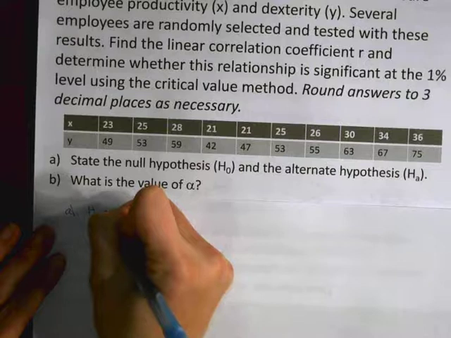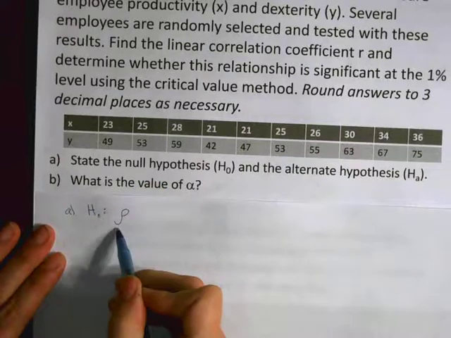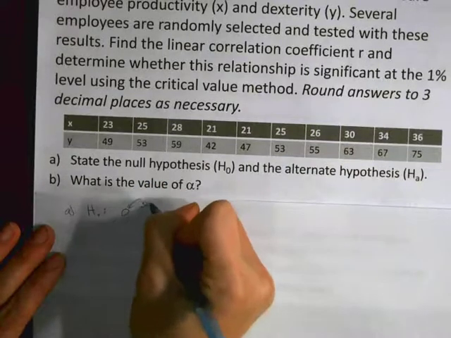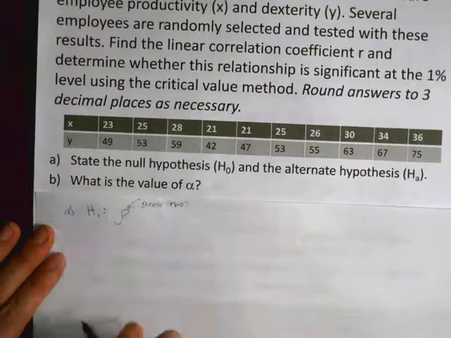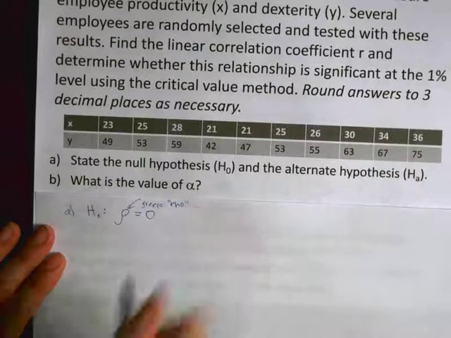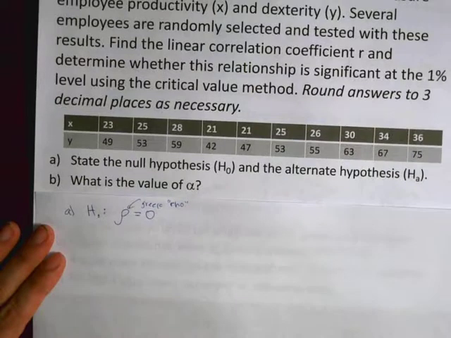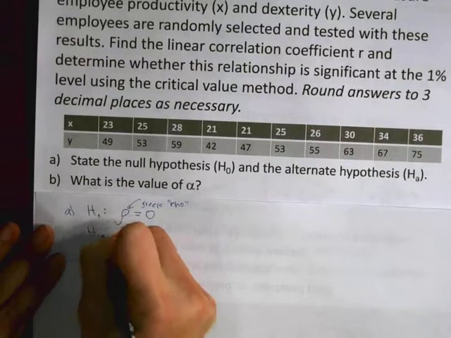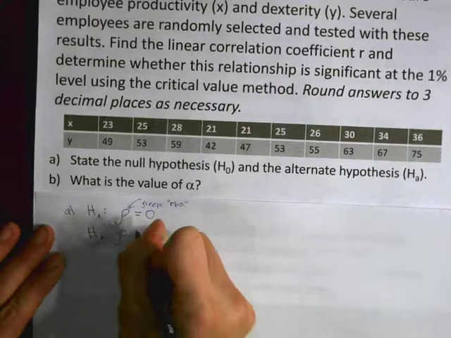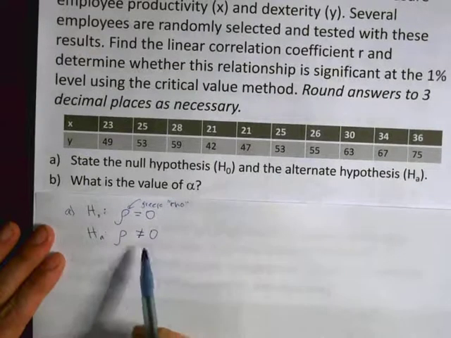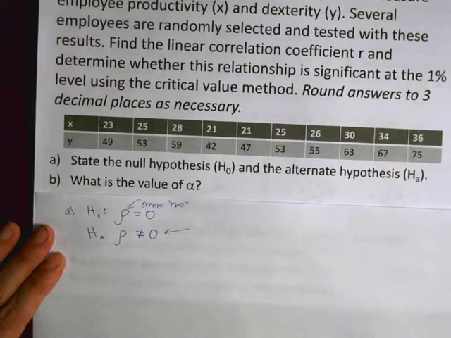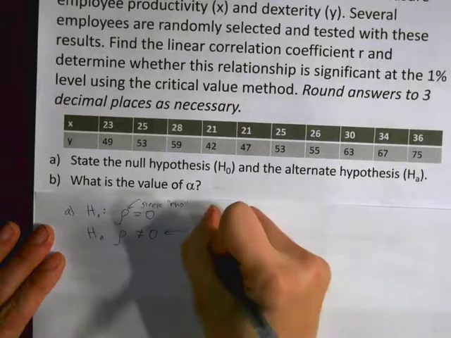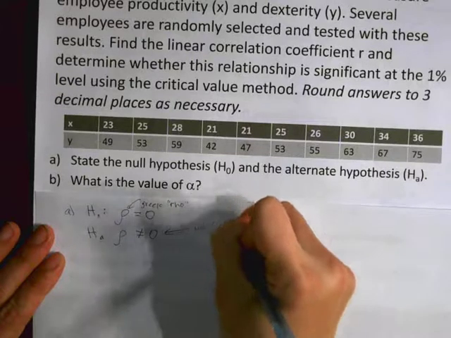So we use a Greek letter for population data. The population correlation, rho, the Greek R, is that the population correlation is 0. Our alternate hypothesis is that the correlation coefficient is not equal to 0. So it's either a negative number or a positive number. We will only do two-tailed tests for correlation coefficients. So these are always your null and alternate hypotheses.